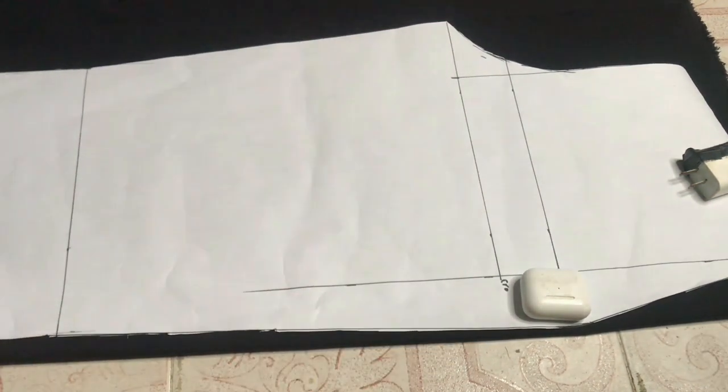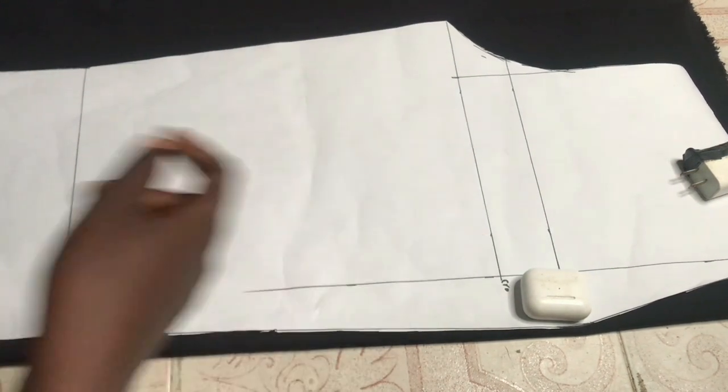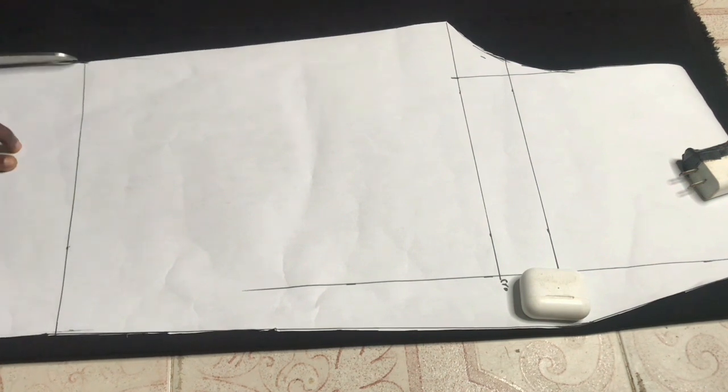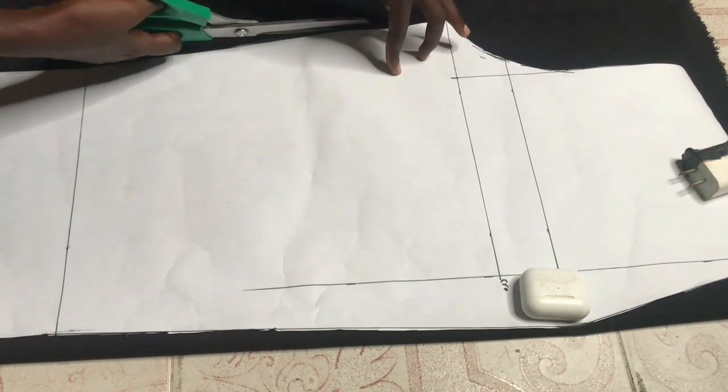So guys, I just like placing something on top of my pattern so nothing moves while I am cutting. That is why you see me placing stuff on the fabric before cutting. So I'm just cutting this out.